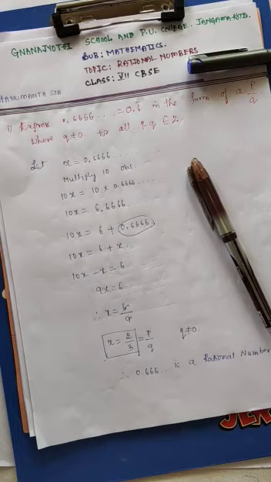In the previous classes, we were discussing rational numbers, right? So, what do you mean by rational numbers? Yes, rational numbers. The numbers that can be written in the form p by q, where q is not equal to 0, for all p, q belonging to integers, are called rational numbers.